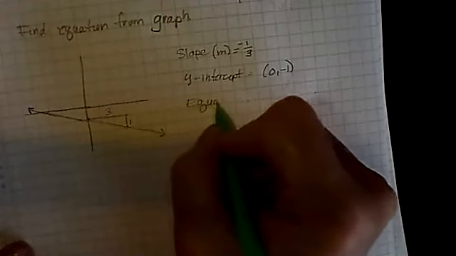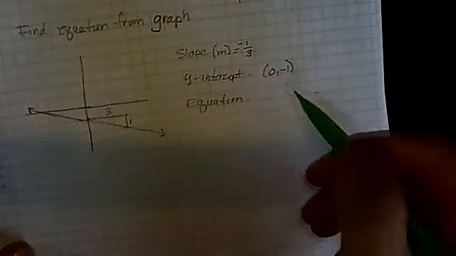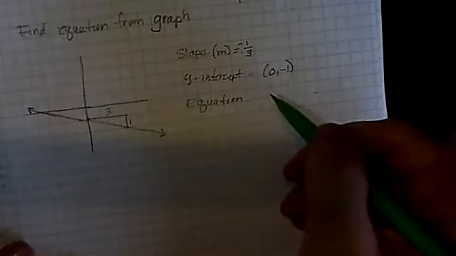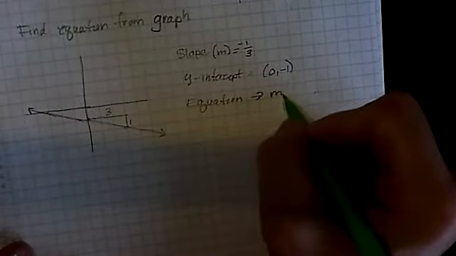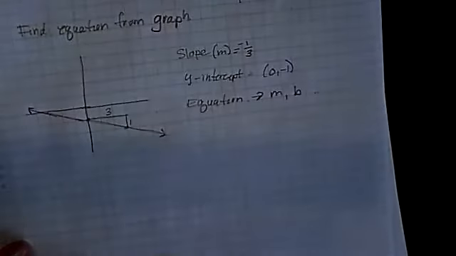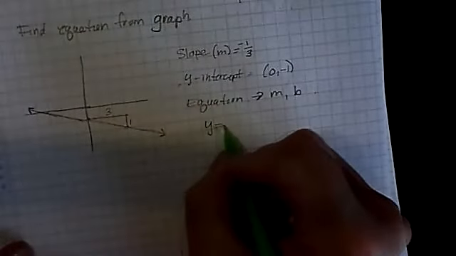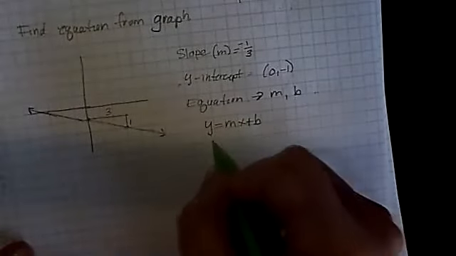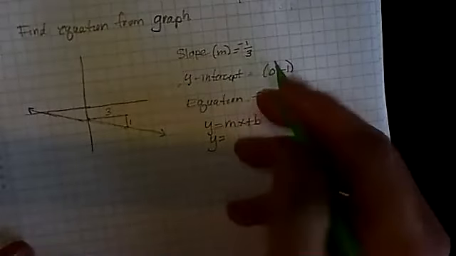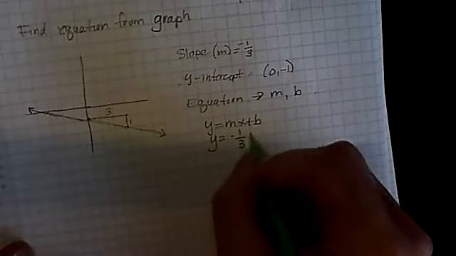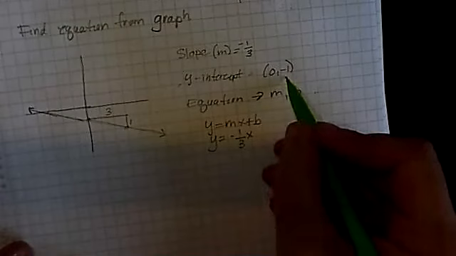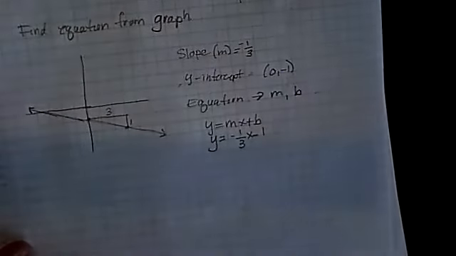Okay, so what is the equation? Well, the two things that you have to know in order to get an equation are the m and the y-intercept. You have to know the slope and the y-intercept. We know those. So let's put it into our slope-intercept form. y is equal to our slope, which is -1/3, x plus b, which is -1. So that would be the equation.